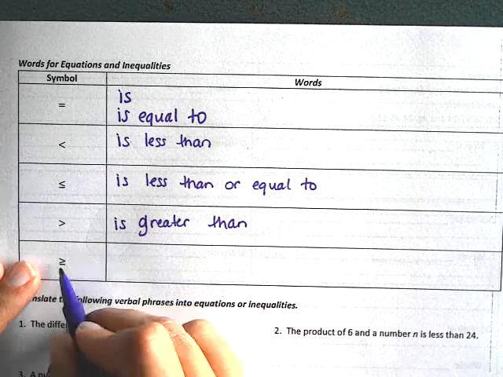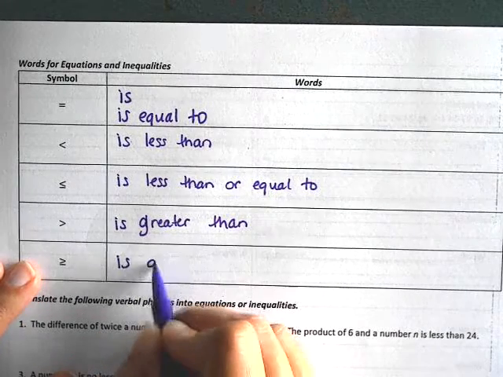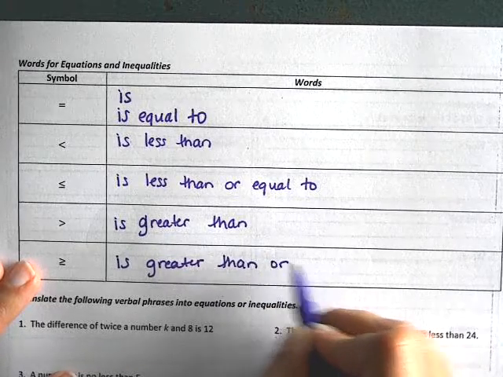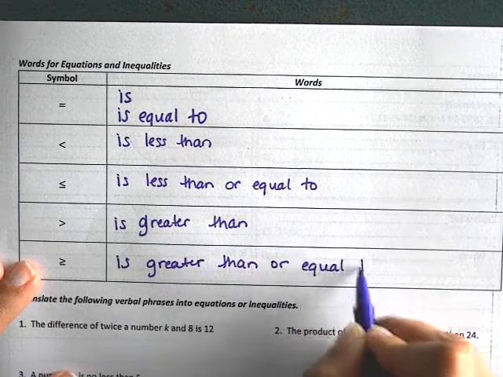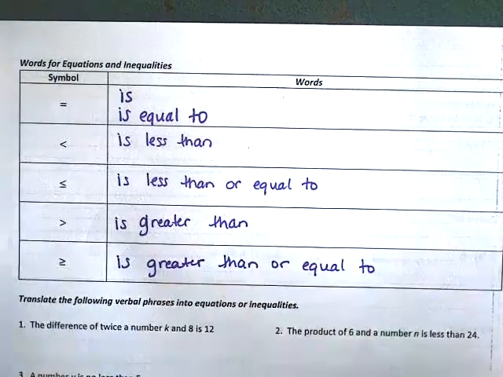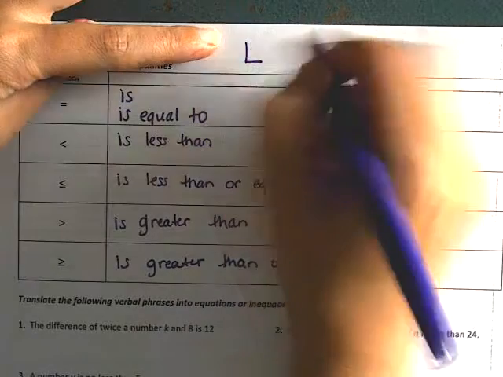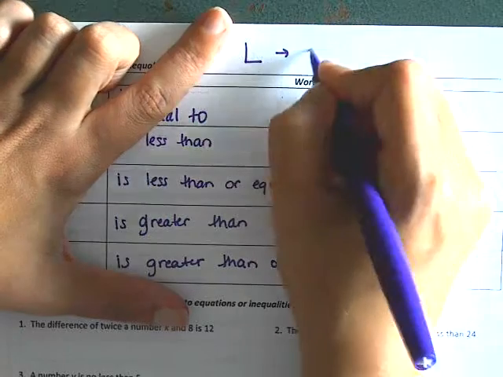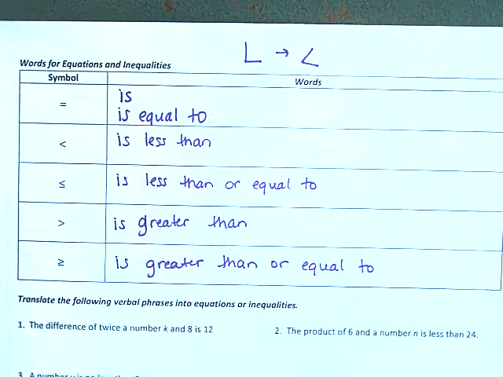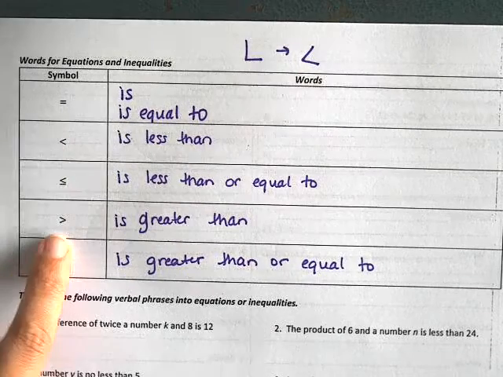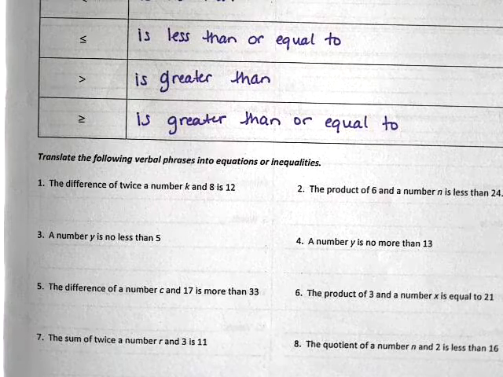And if it has a greater than or equal to, we would say is greater than or equal to. Now I've noticed some of my students have trouble remembering which one is the greater than and which one is the less than. If you draw an L and you just kind of take that L and tilt it sideways, that's a less than. So if it looks like an L, it's a less than. So this one would be a less than. This one is not an L. It's backwards.